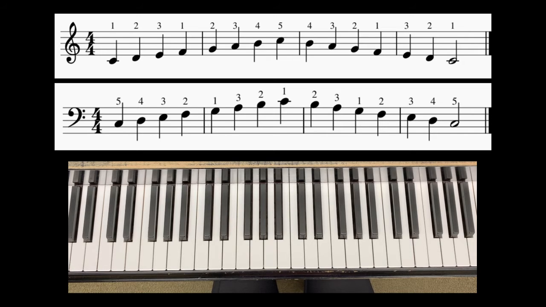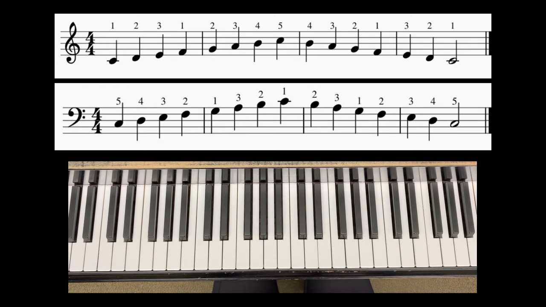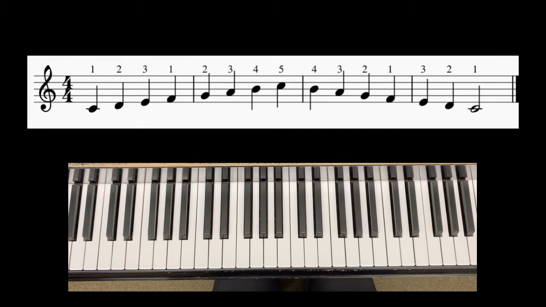You might be tempted to play the scale like this. You might also be tempted to play it like this. Both of these are incorrect. So now I'll go over the correct way to play the scale. First, let's focus on the right hand. Here's the C scale written out with the fingerings that we'll use.